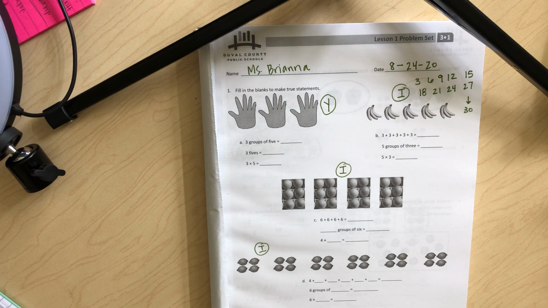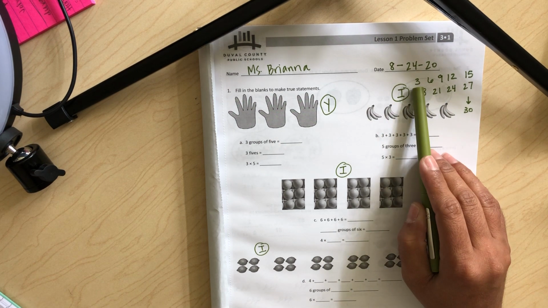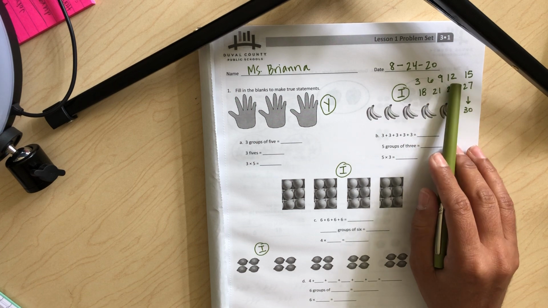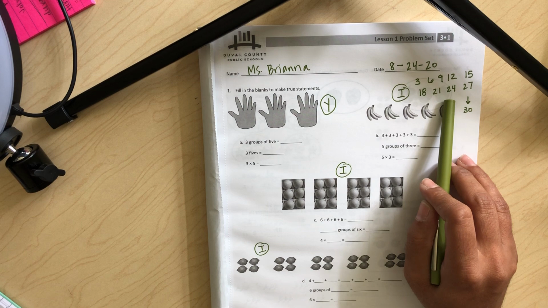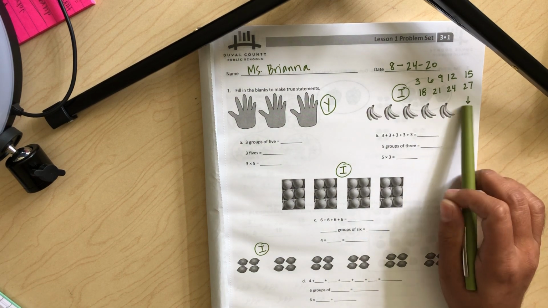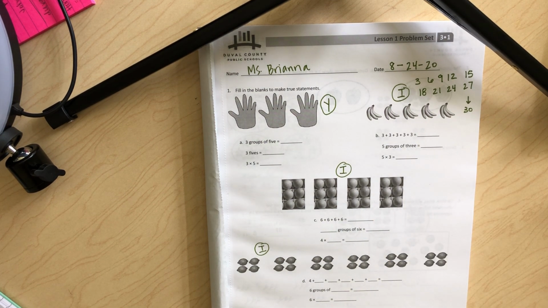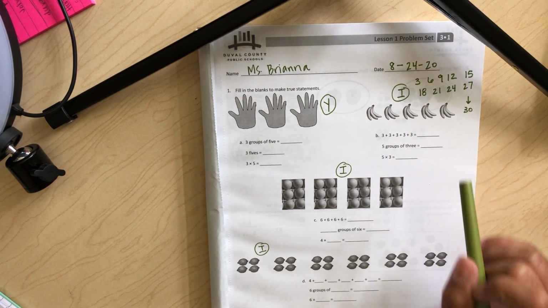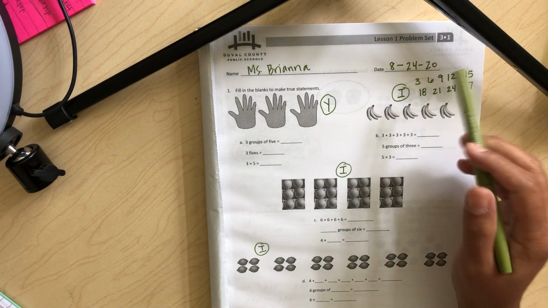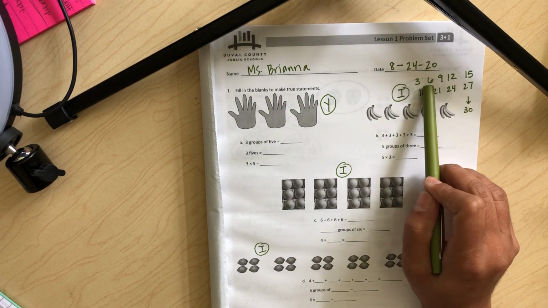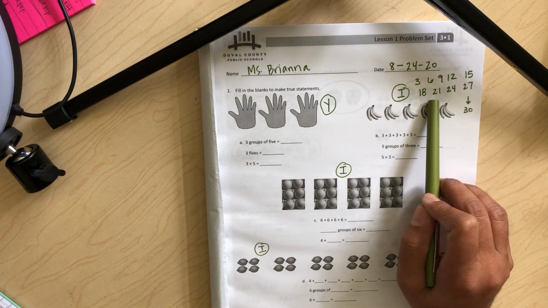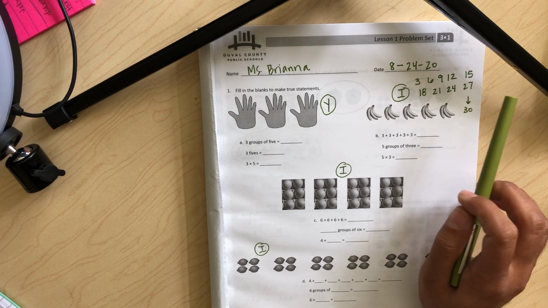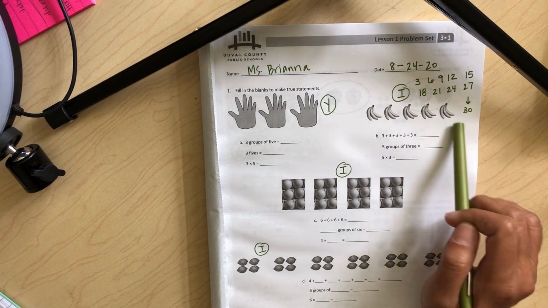Okay, so let's count by 3s. 3, 6, 9, 12, 15, 18, 21, 24, 27, and 30. Good job. We're going to count by 3s one more time, okay? This is the little jingle. You're going to learn it, and it'll make you remember your 3s so much faster. Ready? 3, 6, 9, 12, 15, 18, 21, 24, 27, and 30.